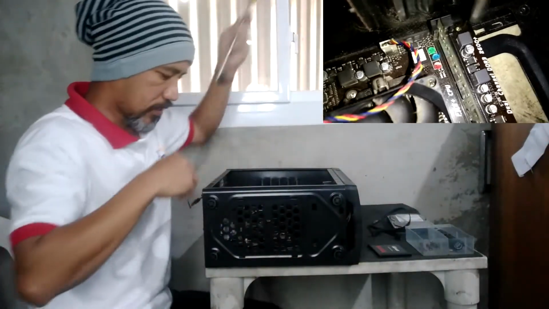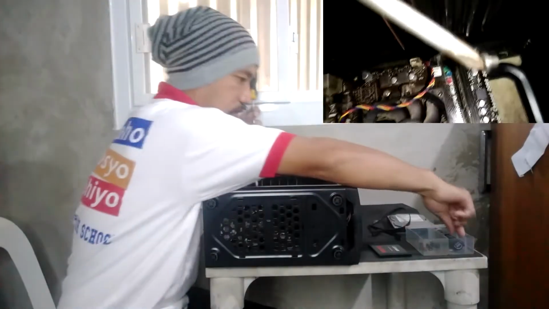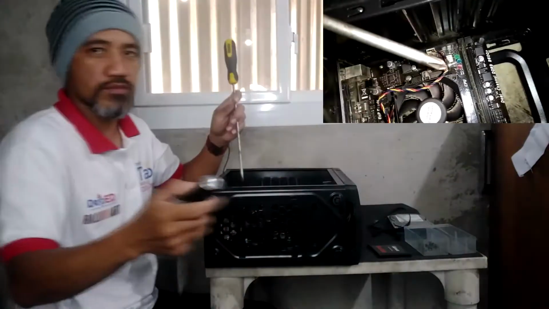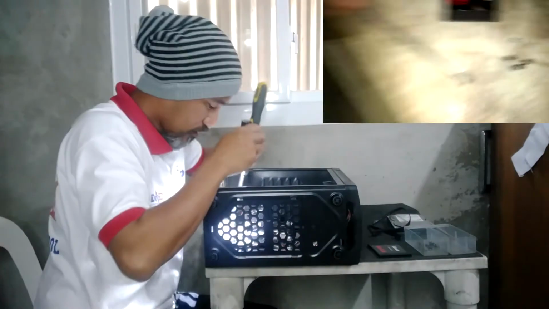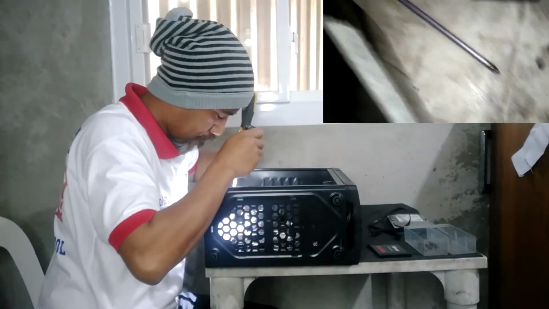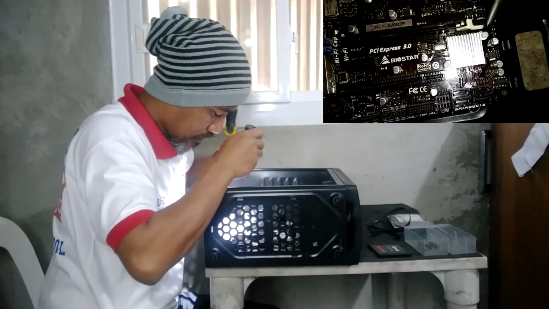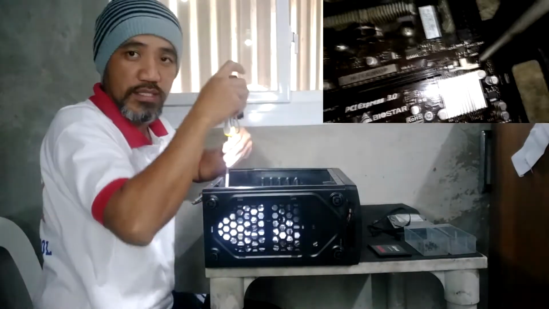Now, if medyo madilim dun sa work area nyo, you can make use of this flashlight para makita natin maigi yung mga screw sa loob.